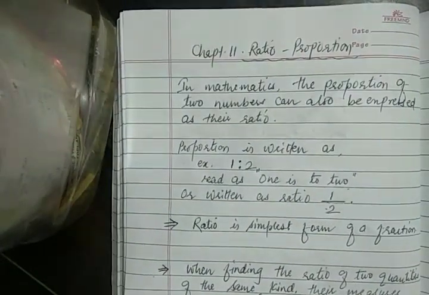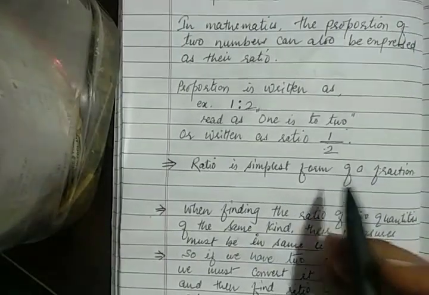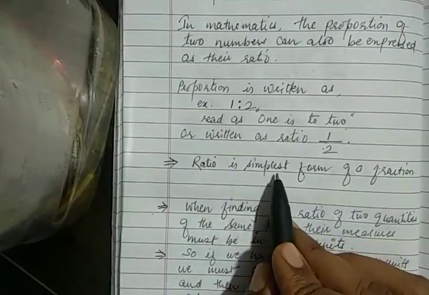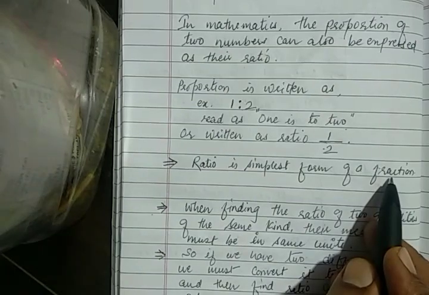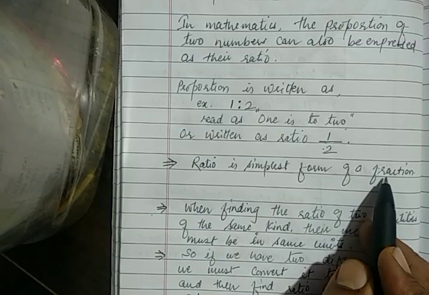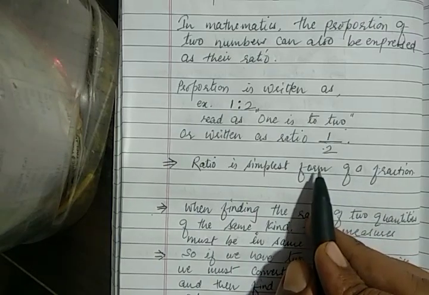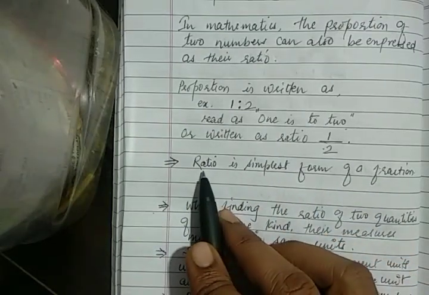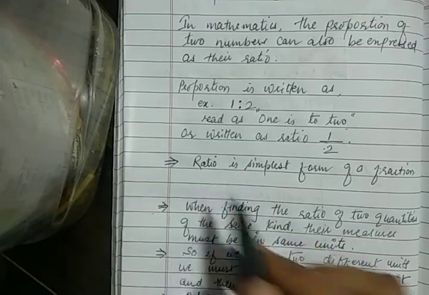So, students, simply we can say that ratio is the simplest form of a fraction. So, if I have any fraction and if I simplify it, the simplest form can be called a ratio of the two numbers. Okay.